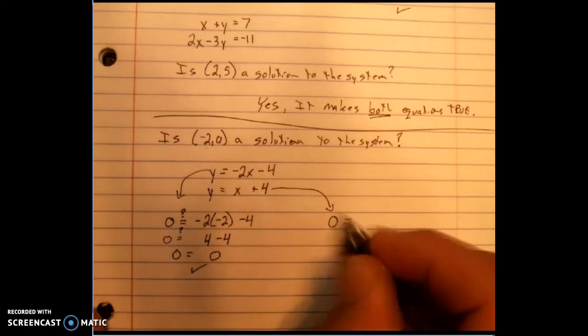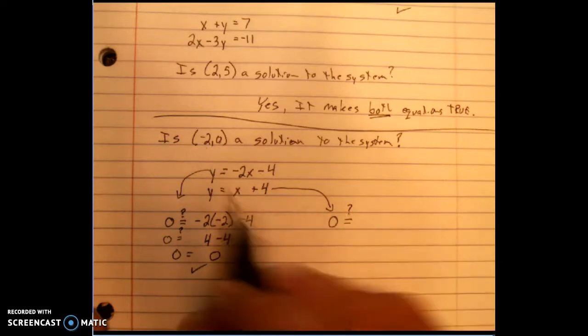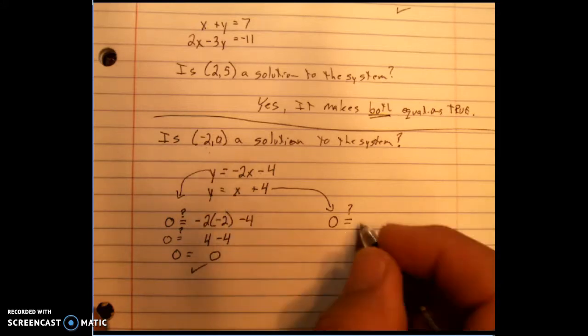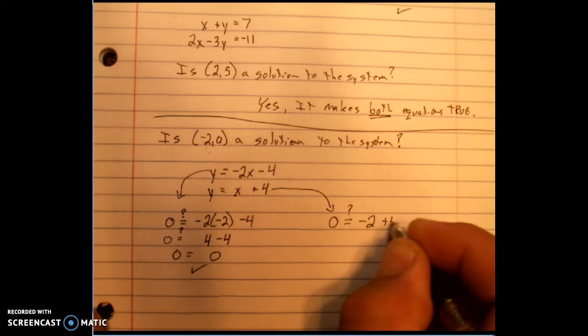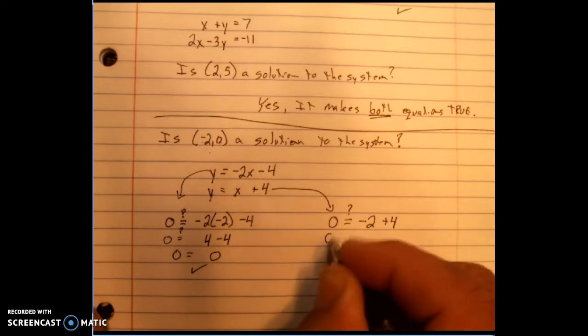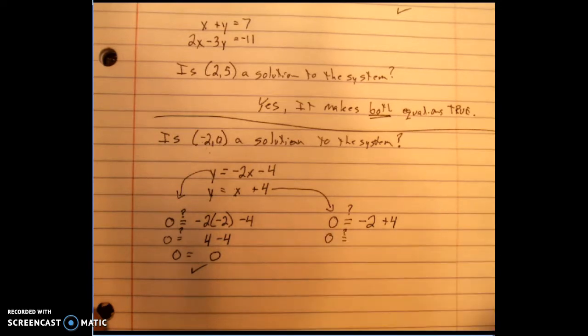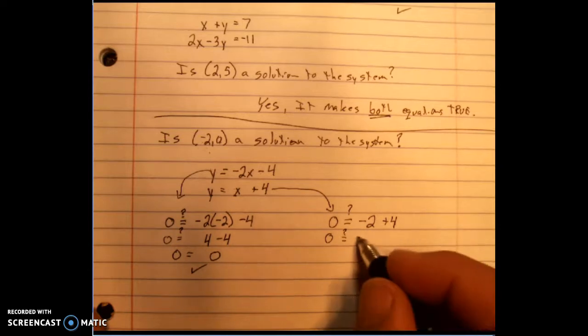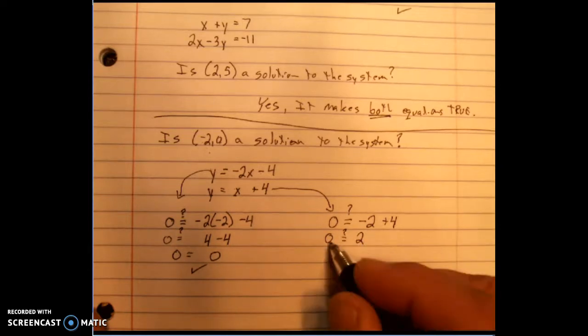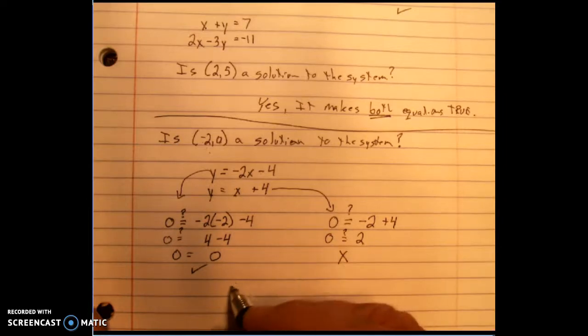We want to know, does it equal the x, which is -2, plus 4? So does 0 equal -2 plus 4, which is 2? Does 0 equal 2? No. So this point is not a solution.